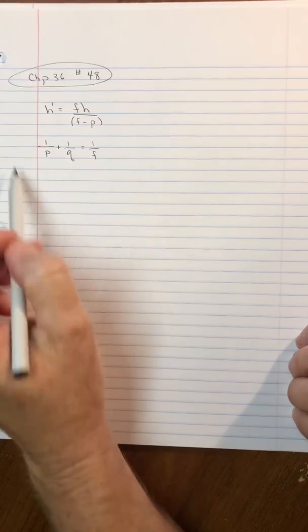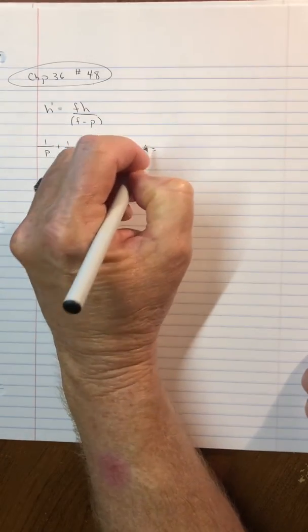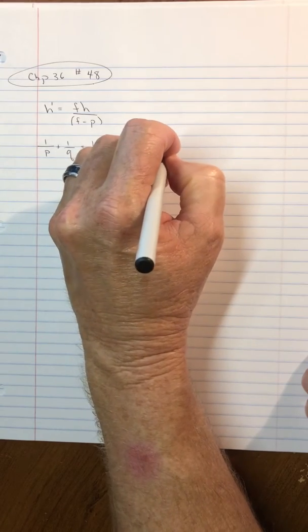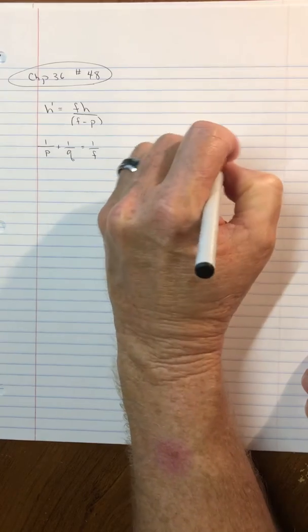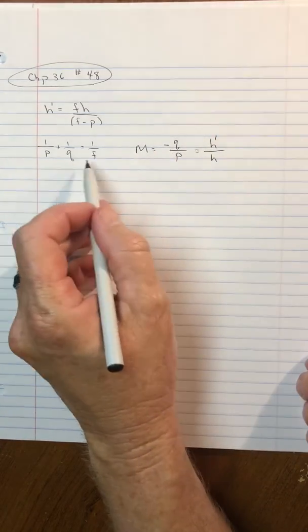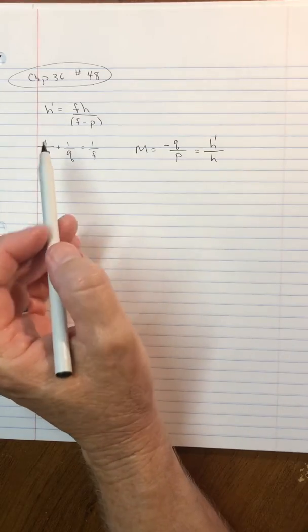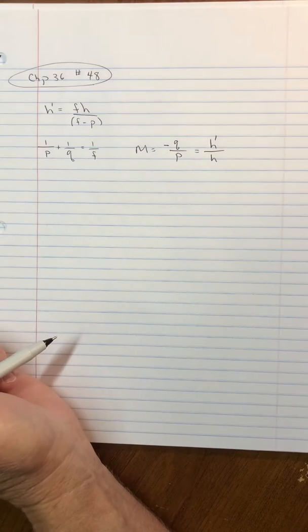And let me emphasize, in chapter 36, it's this equation and this equation, minus q over p, which is the height of the image compared to the height of the object. So this is called the magnification. And then this is called the lens equation. And so it's these two that really kind of determine everything about our geometric optics.